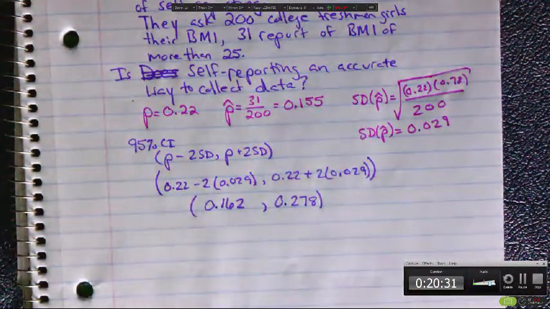Okay. So remember, 95% confidence intervals means that 95% of the time, if you collect a sample of the size of 200, your answer should be somewhere in between these two values. That's what a confidence interval tells you.